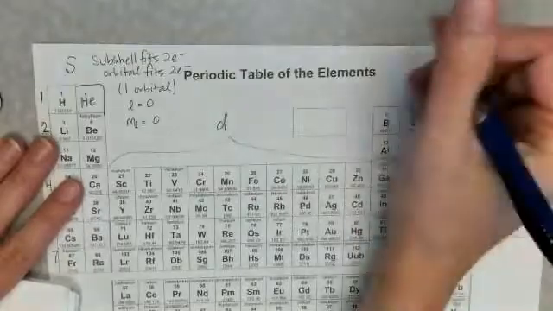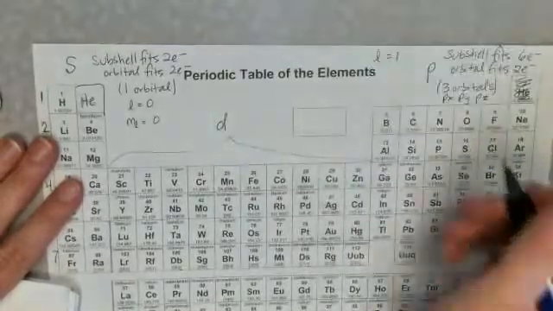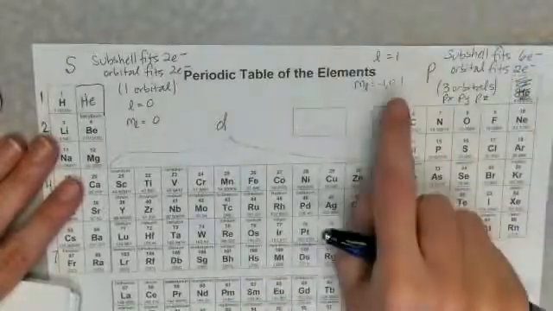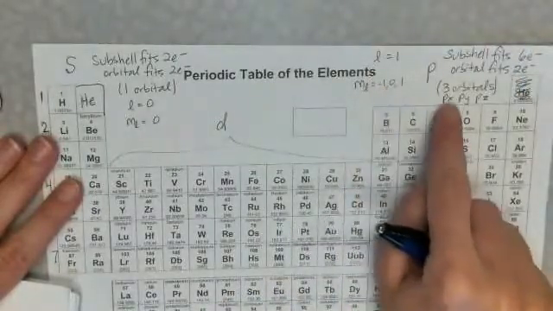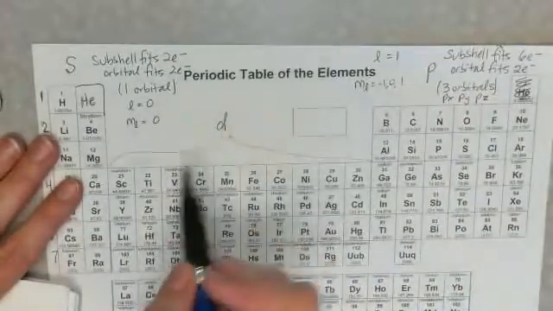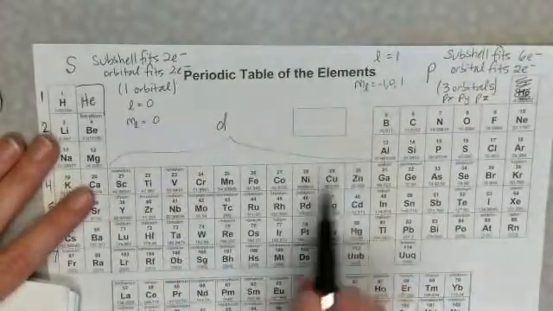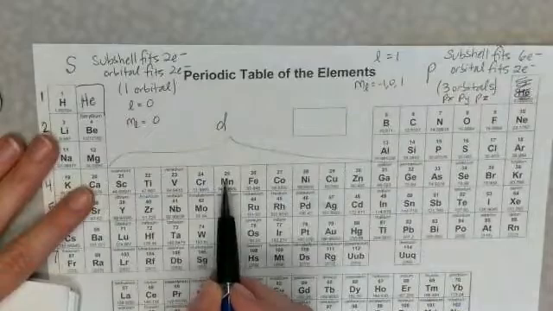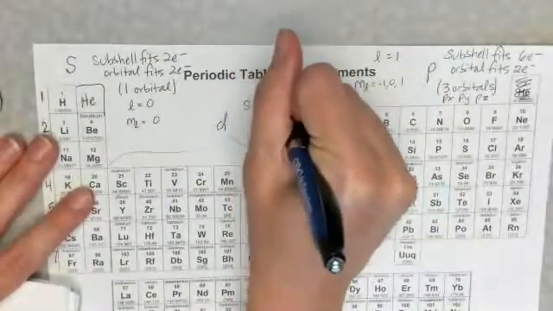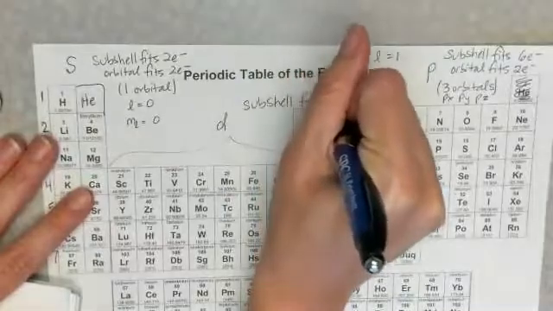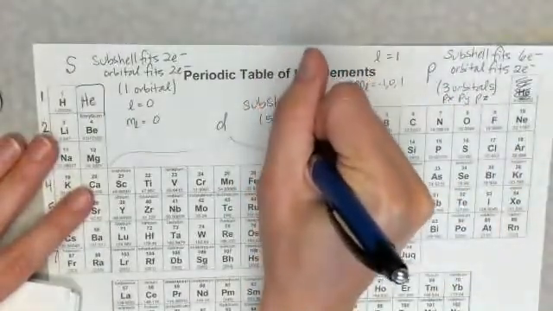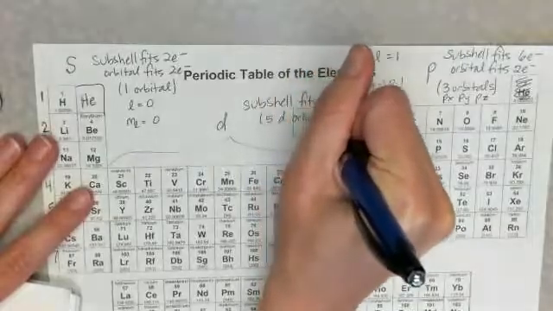With p, we said that l was equal to 1, which meant that m sub l could be -1, 0, or +1. So there's 3 different p orbitals, the px, the py, the pz. So this is matching what we learned in the last chapter. Now with d, if we count all the way across, 1, 2, 3, 4, 5, 6, 7, 8, 9, 10, the subshell fits 10 electrons. If it's 2 electrons per orbital, that must mean that there's 5 different d orbitals.